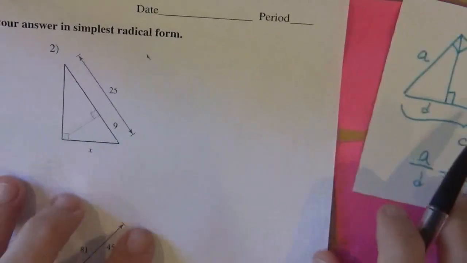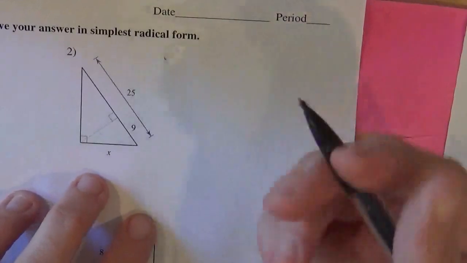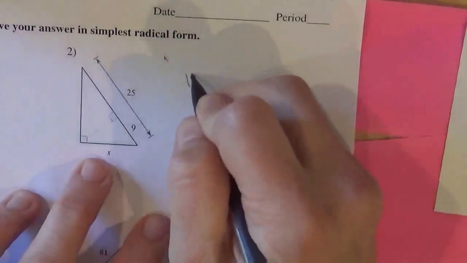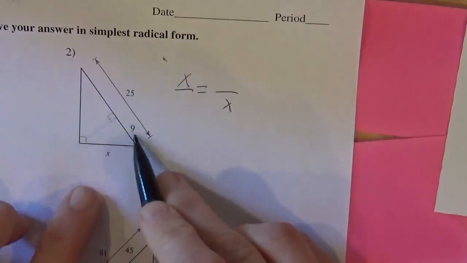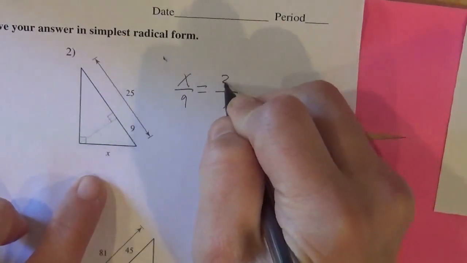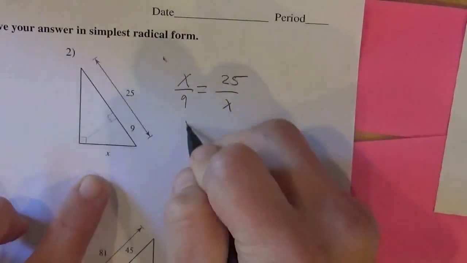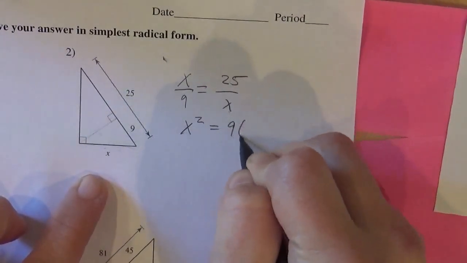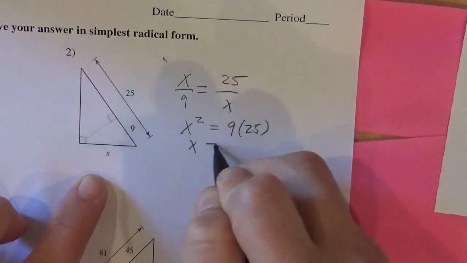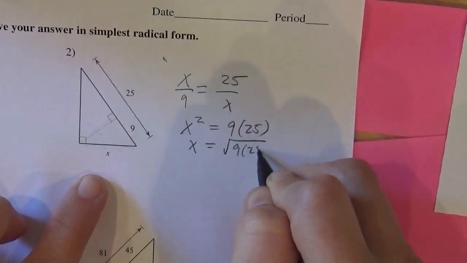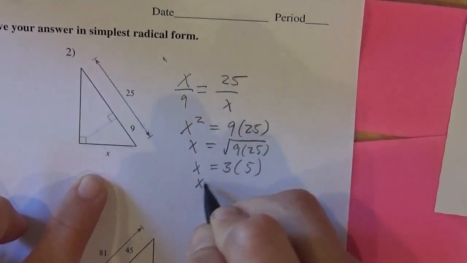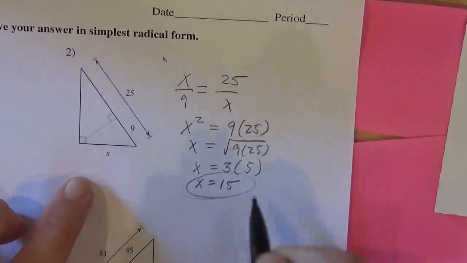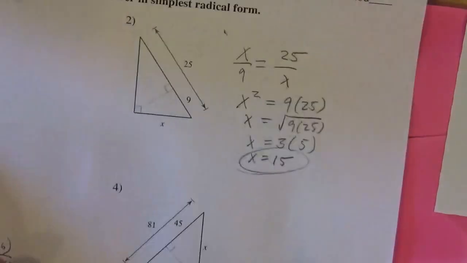Okay, so we'll set a bunch of them up. You'll get to it as we get going. So we'll put the X on the diagonal, and the shadow is 9, and the 25 is there. So X squared will be 9 times 25. So X will be the square root of 9 times 25. So X will be 3 times 5. So X will be 15. Awesome. Let's do it again.